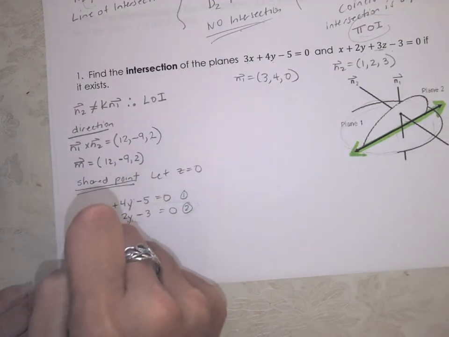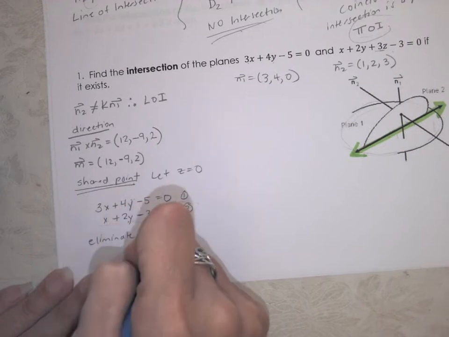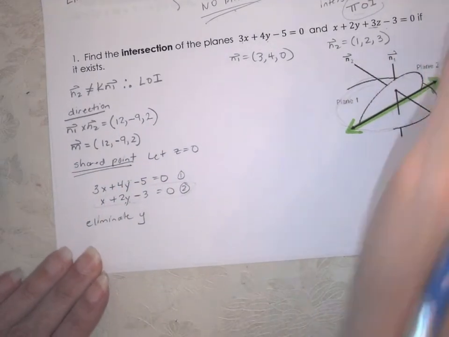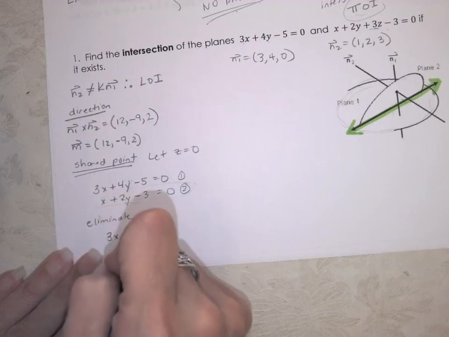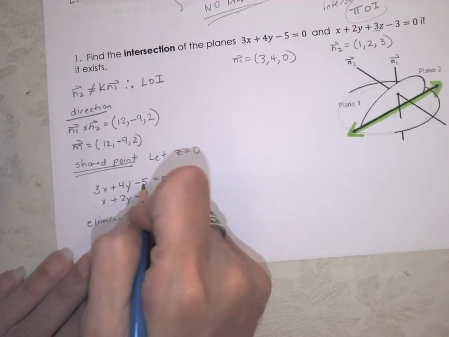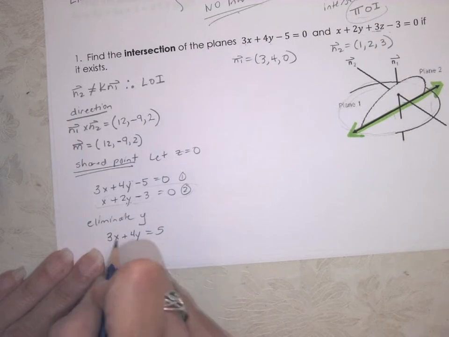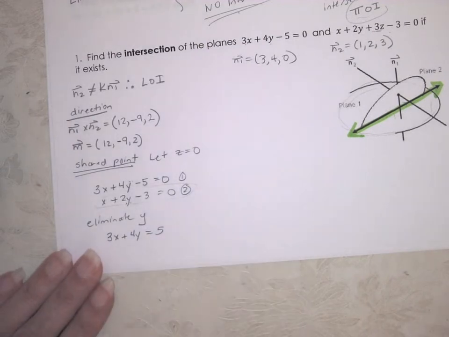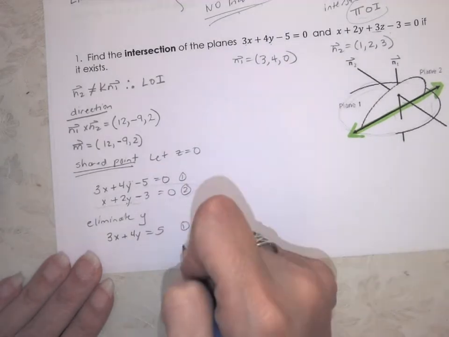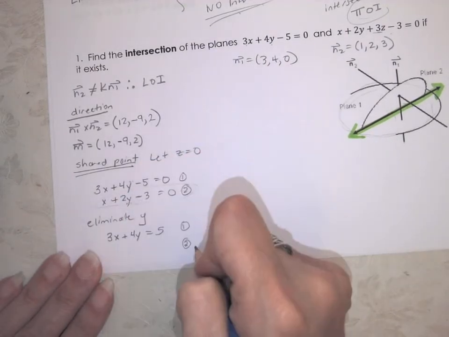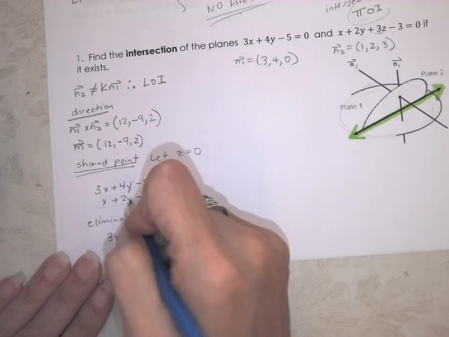So to eliminate y, I'm going to keep the first equation the same-ish, but add 5 to both sides, so I've got my variables on one side and my constant on the other. That's equation 1, and all I did was rearrange it. But equation 2, I'm going to multiply everything by 2, so I get that 4y that I want.